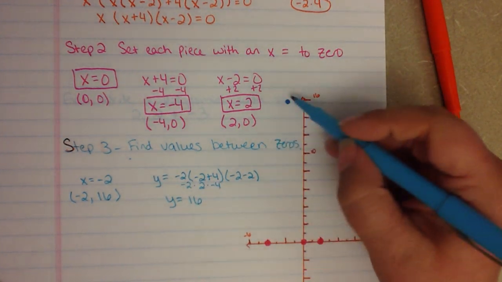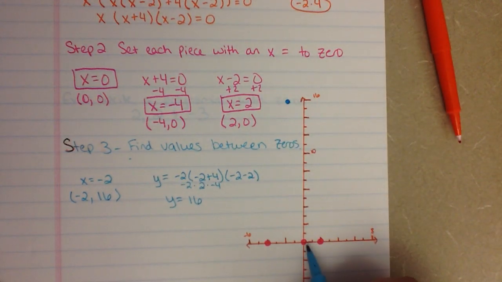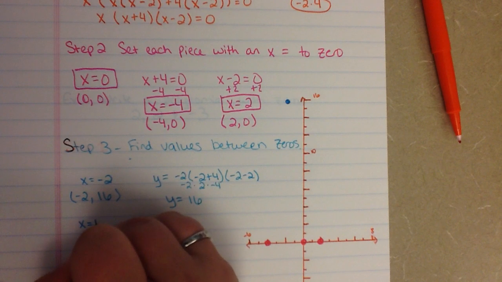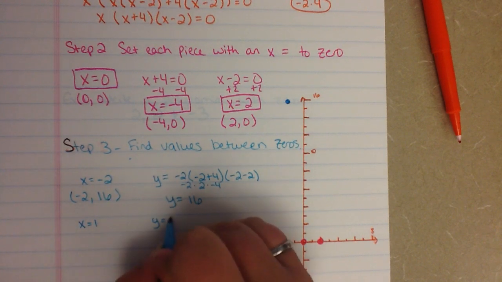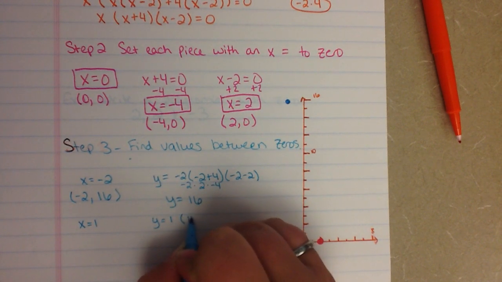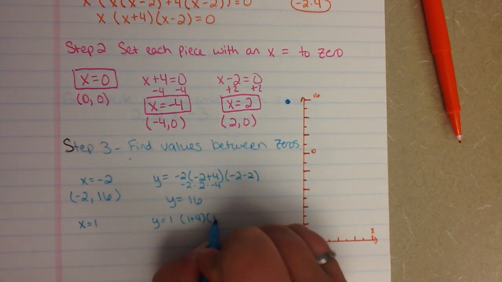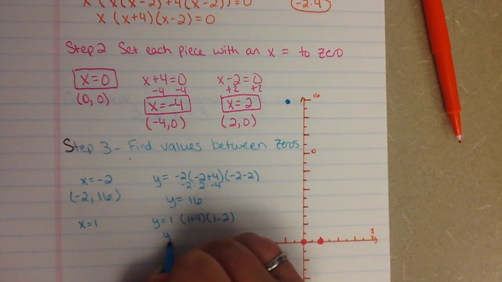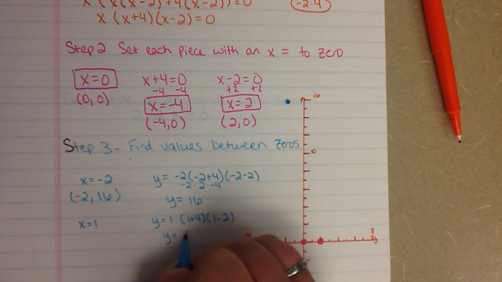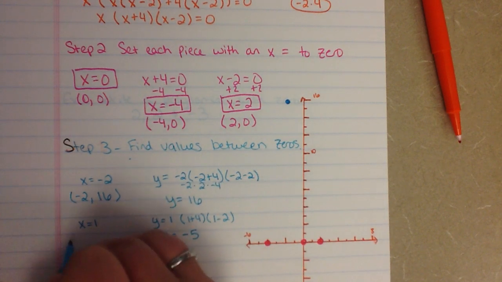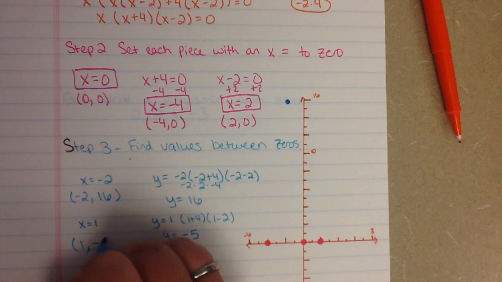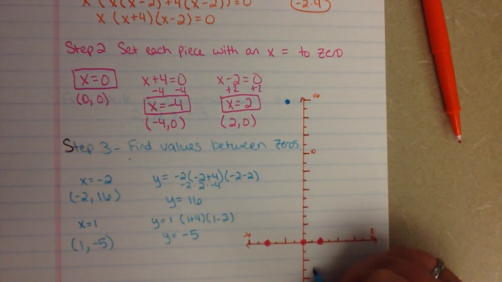That doesn't quite get me the whole graph though, so I need to find a value here between these zeros. So this is at 0, this is at 2, between them is x equals 1. So same thing, plug that in, 1 plus 4, and 1 minus 2. This is going to be negative 5. So here my ordered pair is at 1, negative 5.